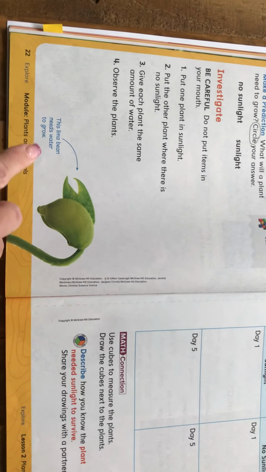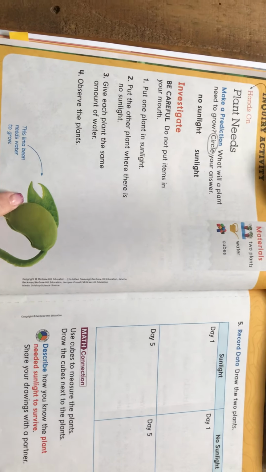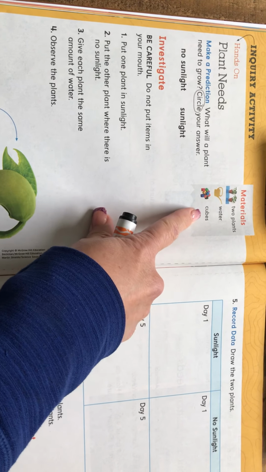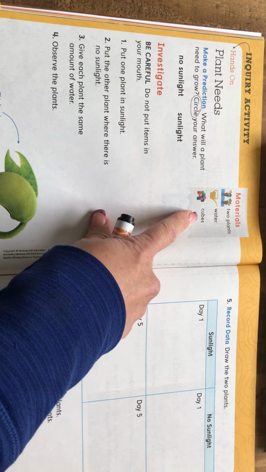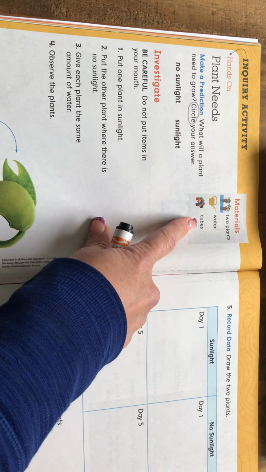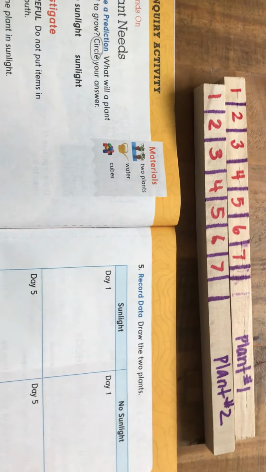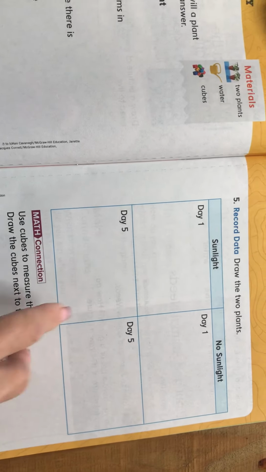On the next page, 22, it talks about the experiment that I did with you out front this morning. We had the two plants, we had water. We didn't have the Unifix cubes. So I remember use these measuring sticks right here. So on this page is our recording sheet.